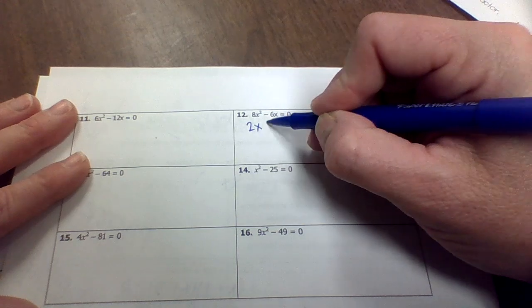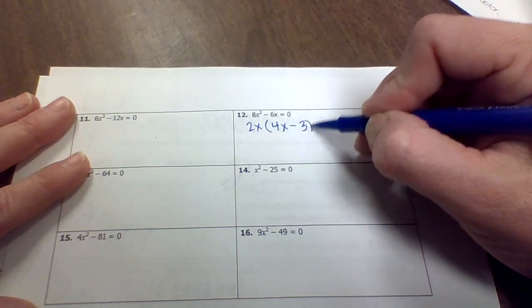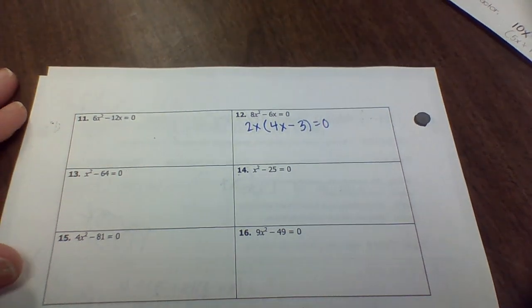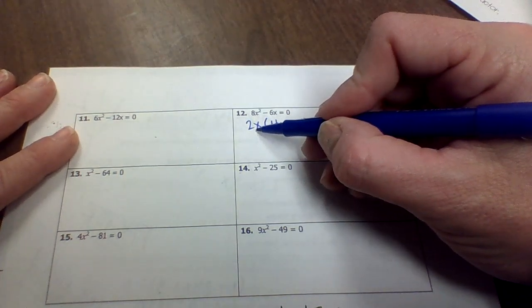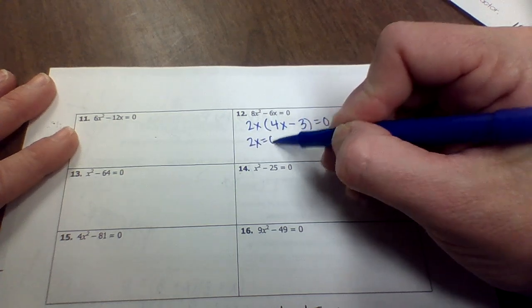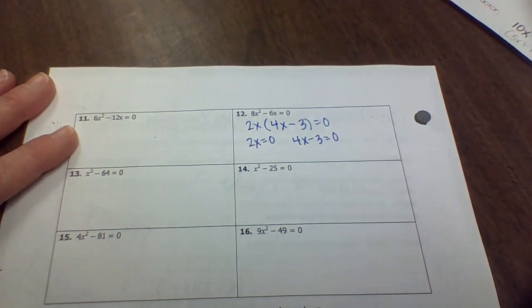So I'm going to take out 2x. So that would be 4x minus 3 equals 0. So I had a GCF of 2x. Okay, do I just put that out front and leave it there? No, I have to set it equal to 0, and I have to set the second one equal to 0.